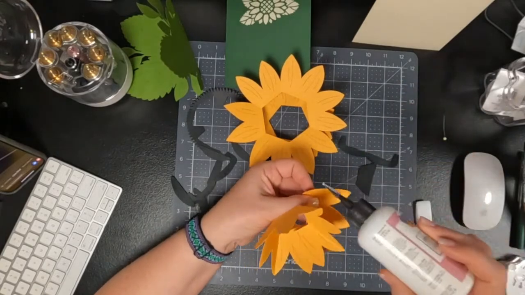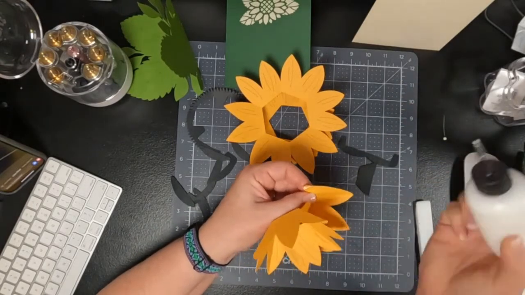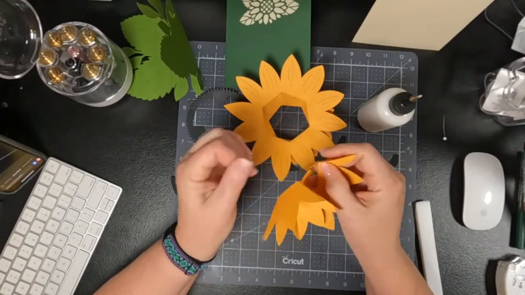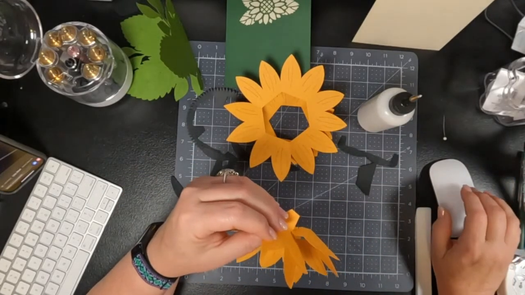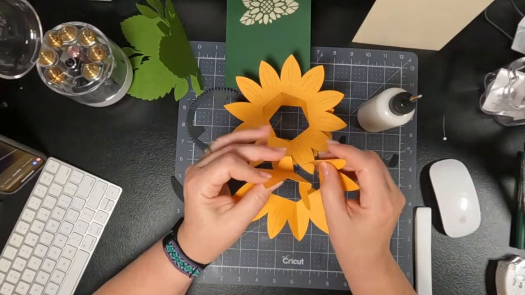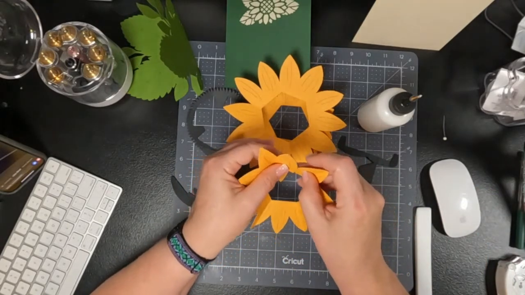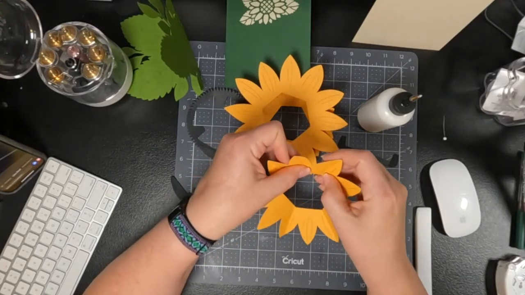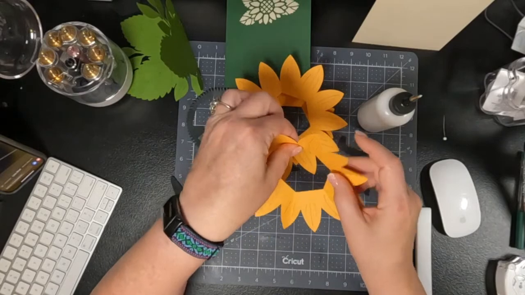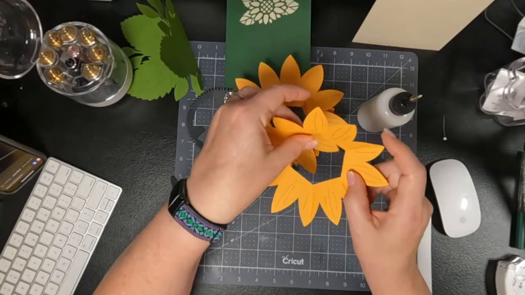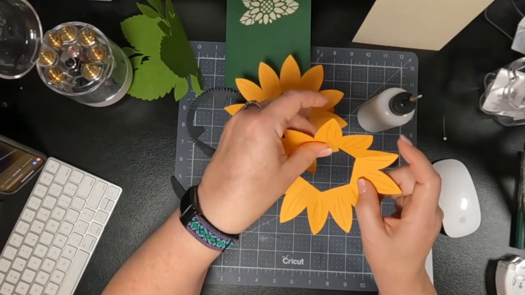This card is in Designspace, Carol. It is a Make It Now project. If you search Sunflower Pop-Up, I believe that's the name of it. Or it might be Pop-Up. Yeah, Sunflower Pop-Up Card. And it should pull this up for you. It's already laid out and ready to cut. Hey, Leslie.